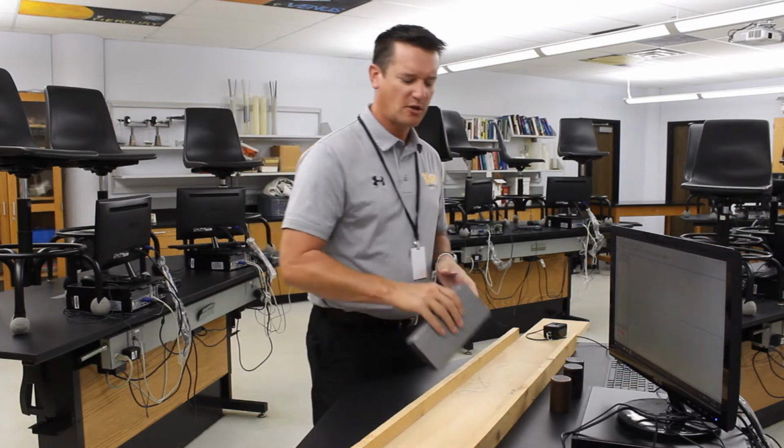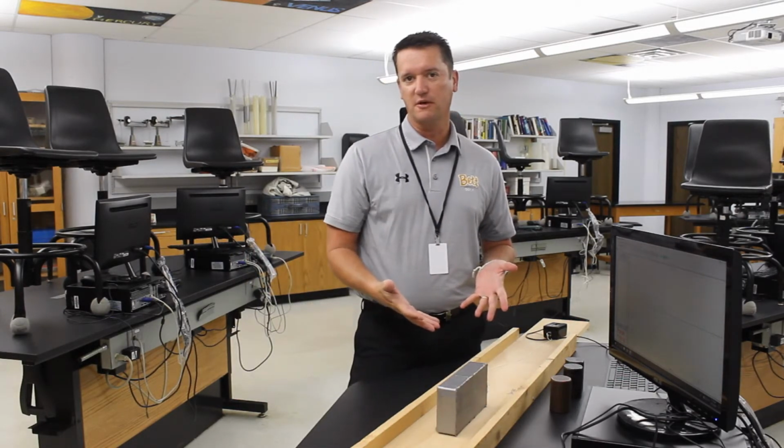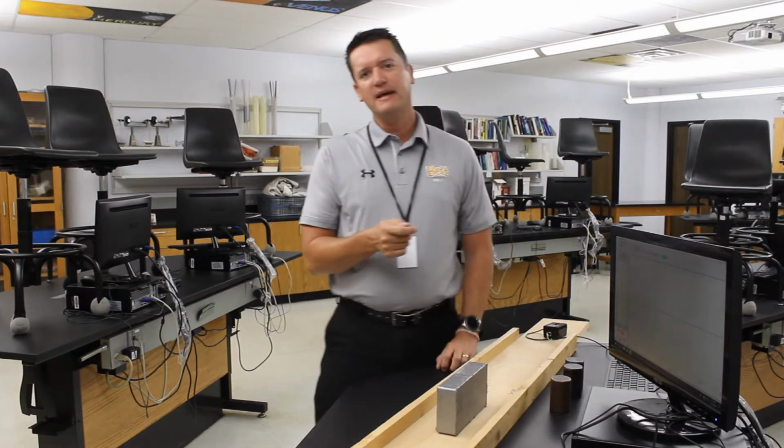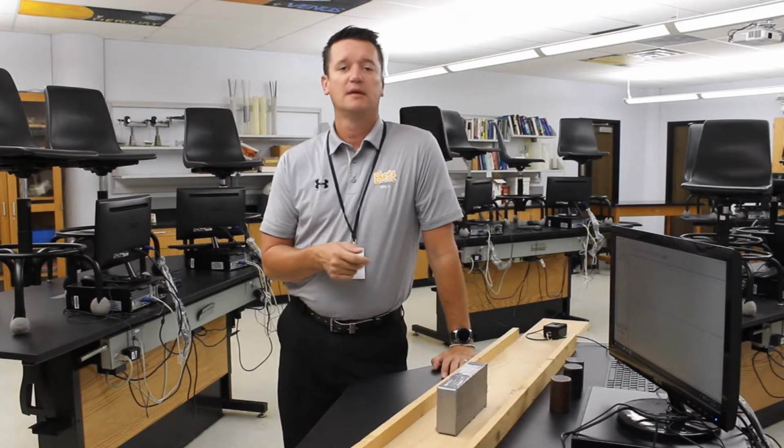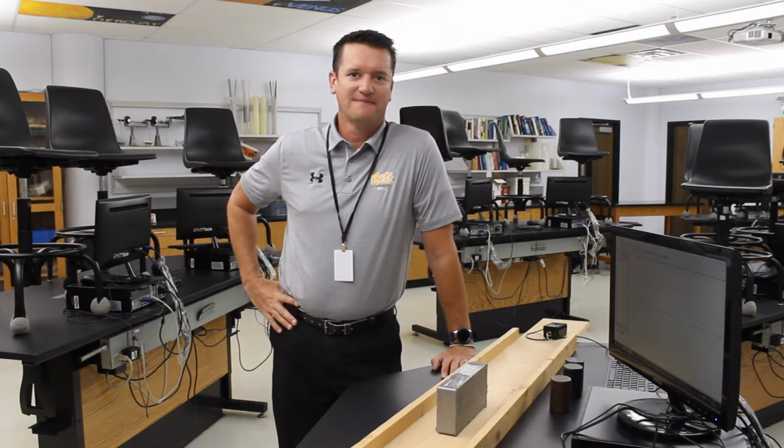Can you make a prediction on what you think the changing in the surface area will do to the amount of friction? Then look at my data and see if you can make a claim to see if you have evidence to back up what you think is correct.